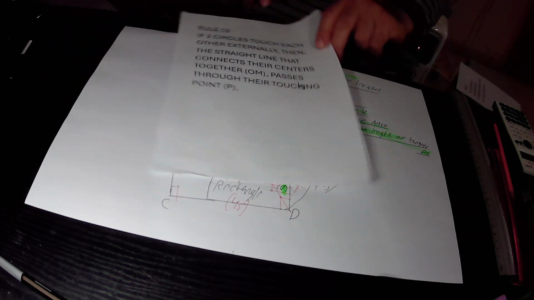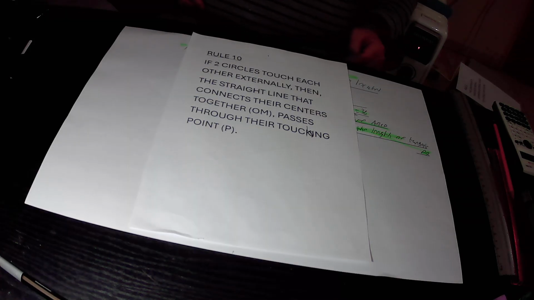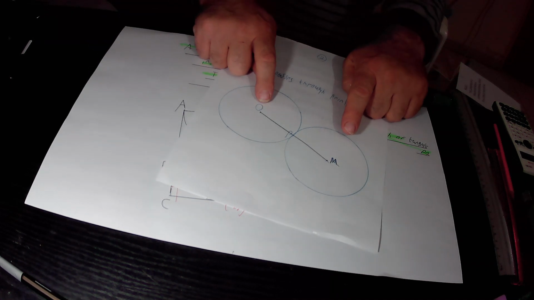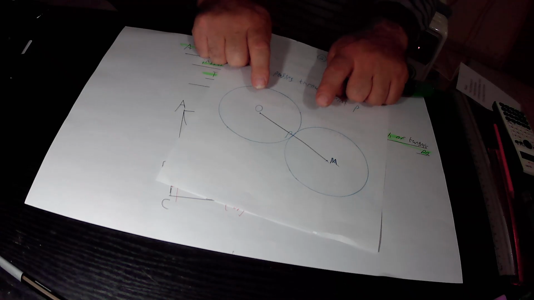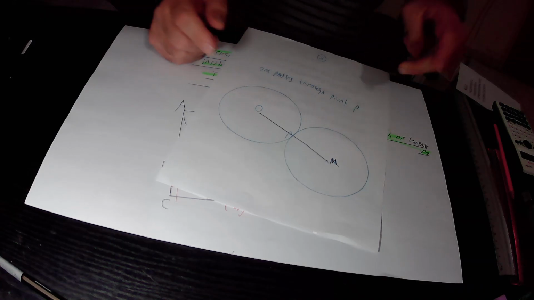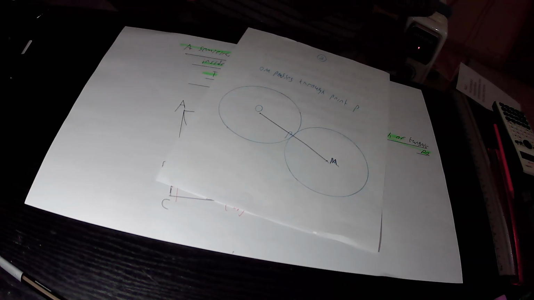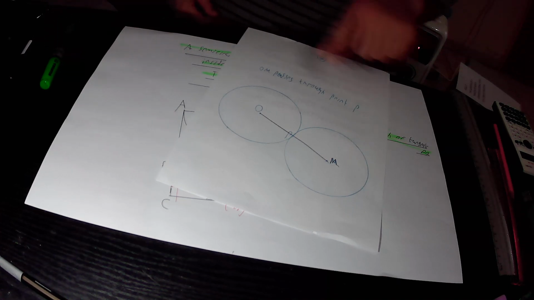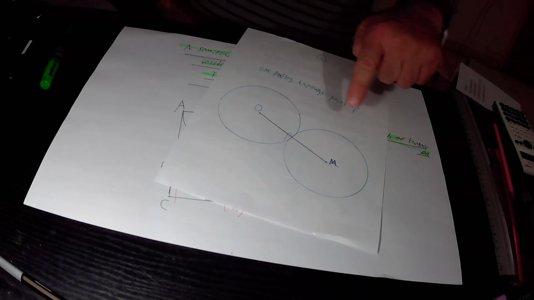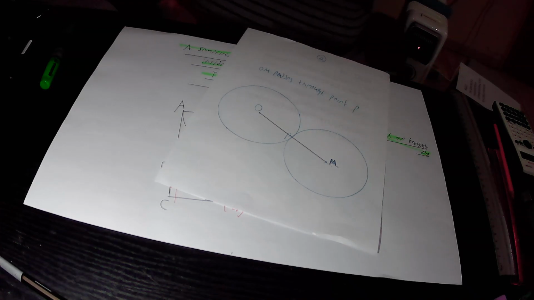According to rule 10, if two circles touch each other externally, then the straight line that connects the centers of the circles passes through their touching point. In the drawing, we have two circles that touch each other externally at this point P. The center of this circle is O. The center of this circle is M. The straight line that connects the circles together is, of course, the straight line OM. And according to rule 10, the straight line OM must pass through their touching point P.